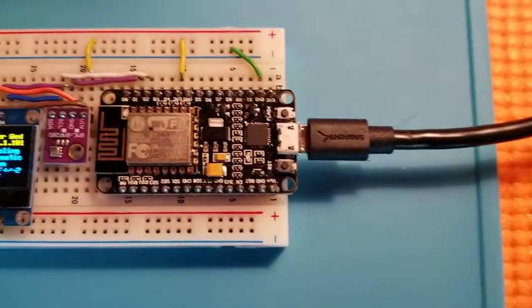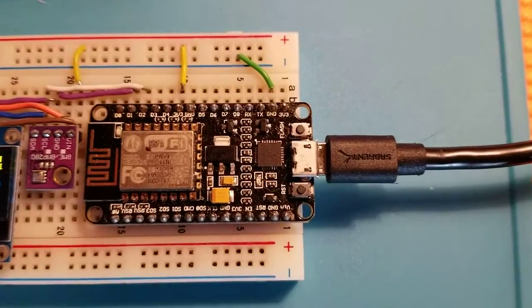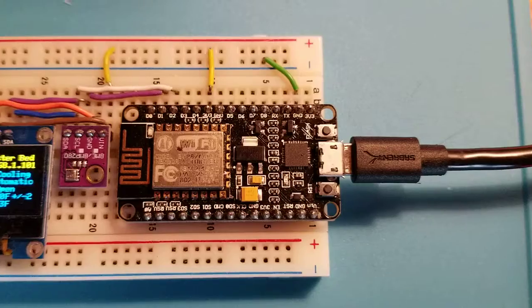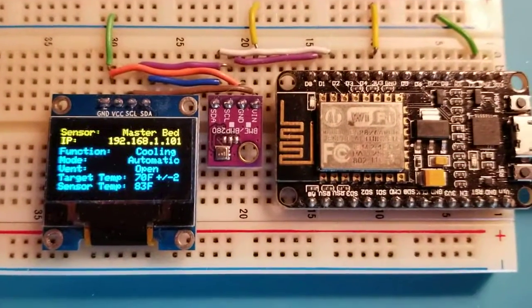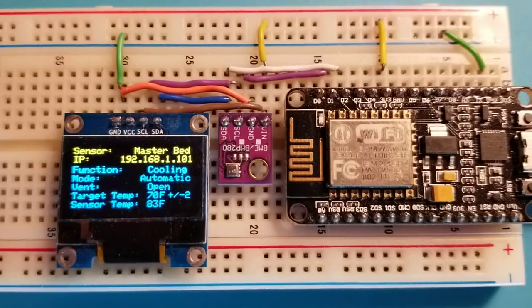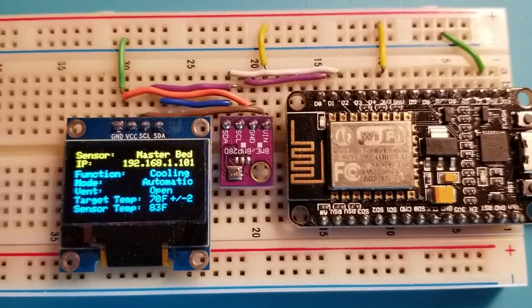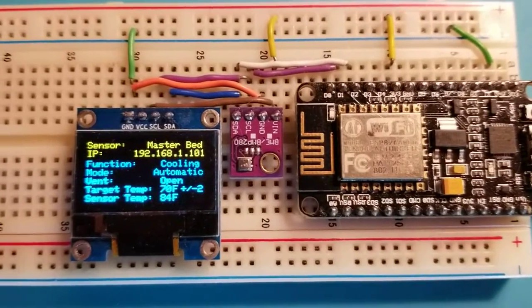Then I have another ESP8266 eval board. This is the Node MCU with its own power supply. Connected to that is the BMP280, which is a temperature, humidity, and barometric pressure sensor. I'm only using the temperature function for this project.